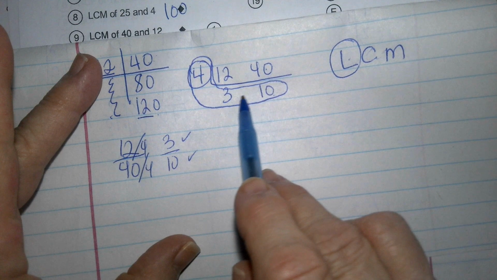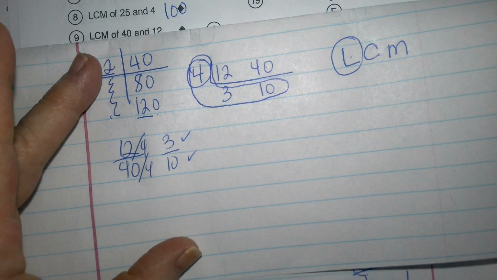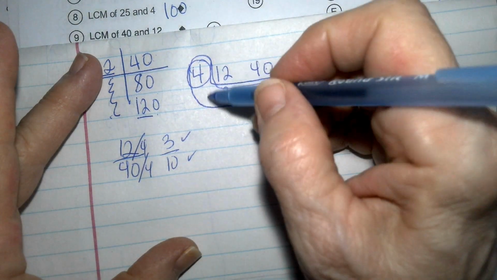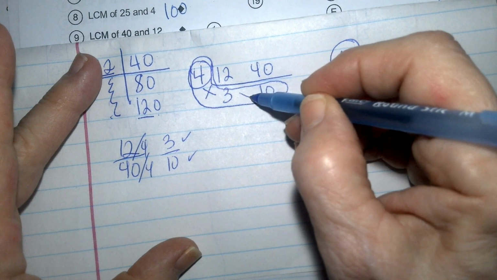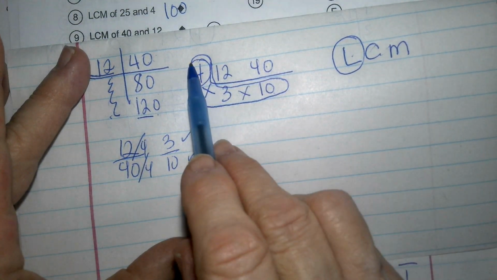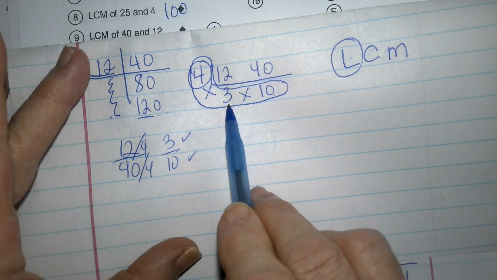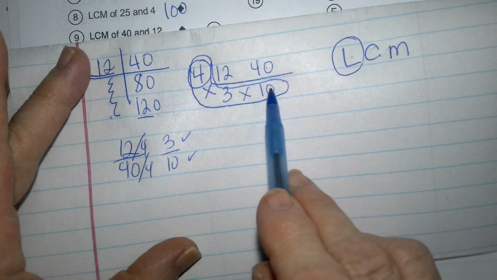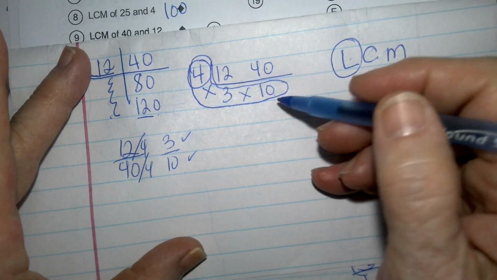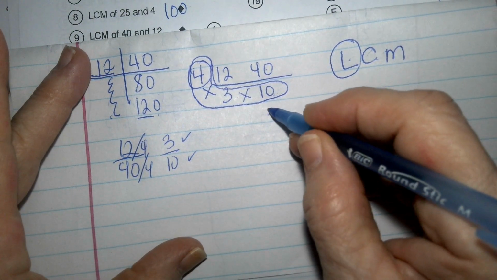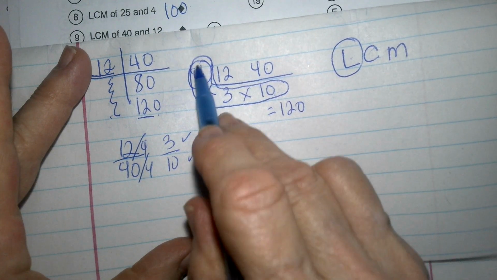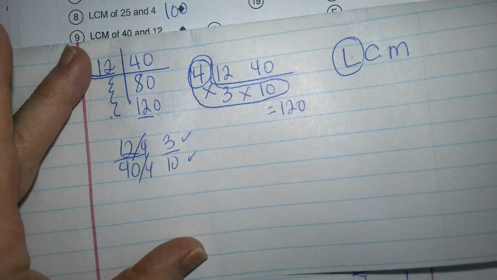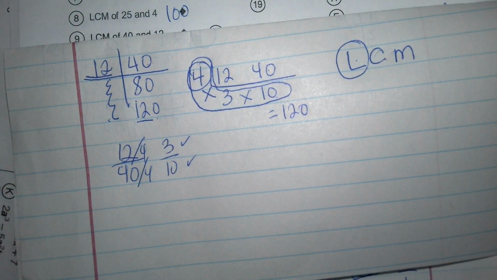Here's my L. The least common multiple is when you multiply all of these numbers. 4 times 3 is 12. 12 times 10 is 120. Okay, so this is a way that we're going to be working with for the rest of this page.